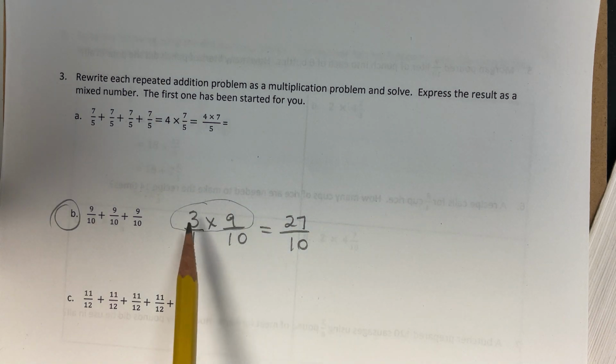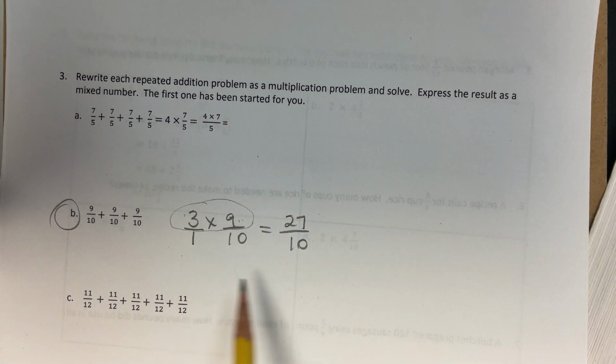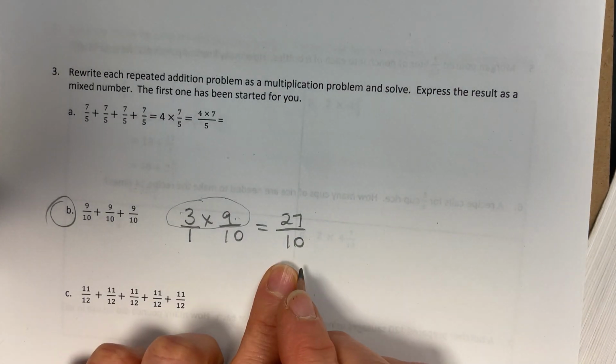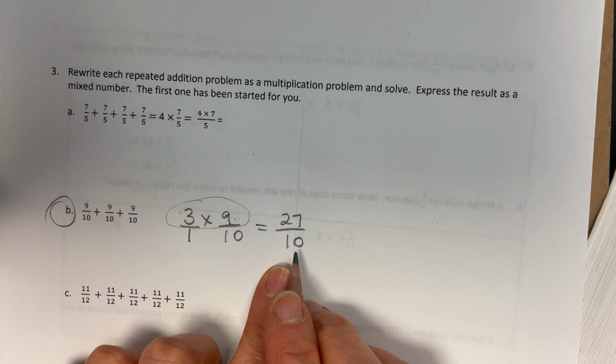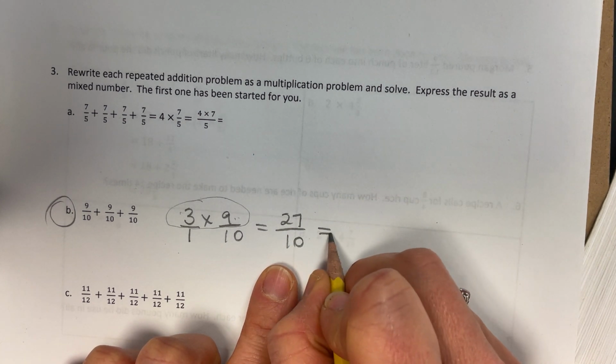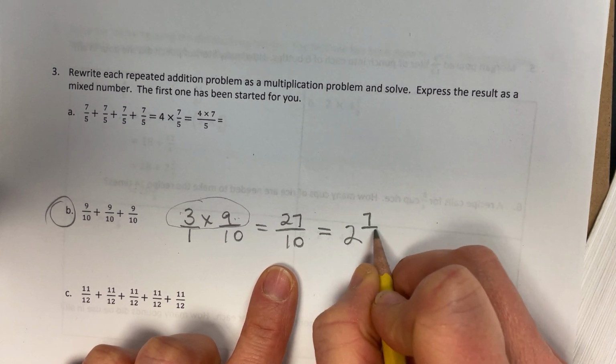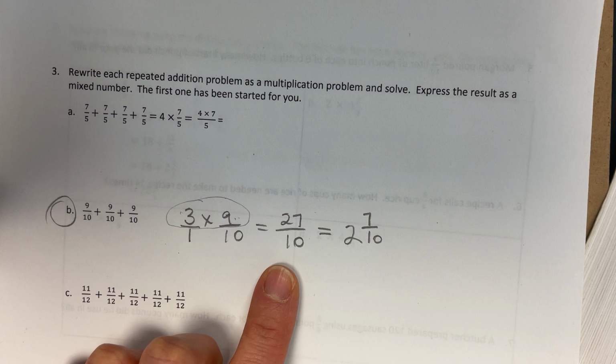And then you're like, oh, I only do the 3 times the 9 is 27. In the denominator, 1 times 10 is 10. Okay? Well, our answer is improper. So 10 goes into 27 how many times? 2 times, 2 whole times with how many left over? 7. So it's 2 whole 7 tenths. 2 whole 7 tenths. Perfect.